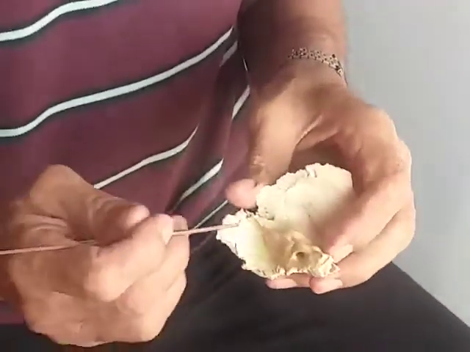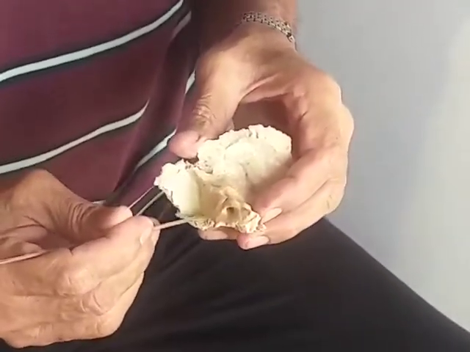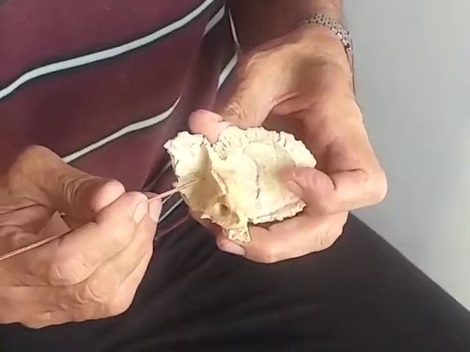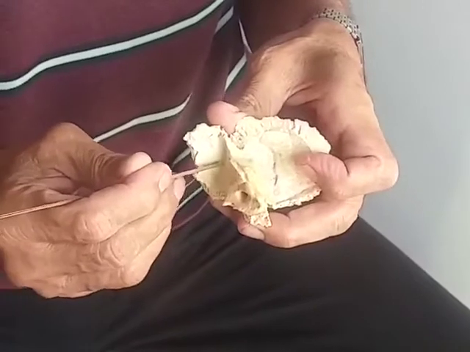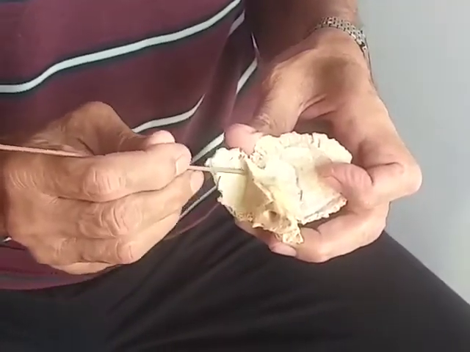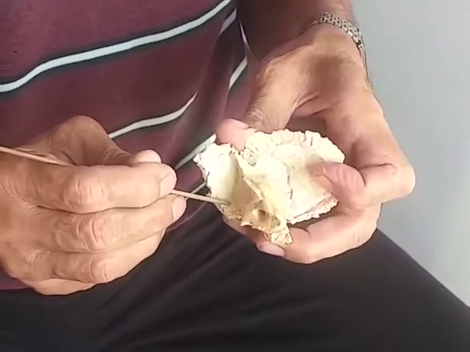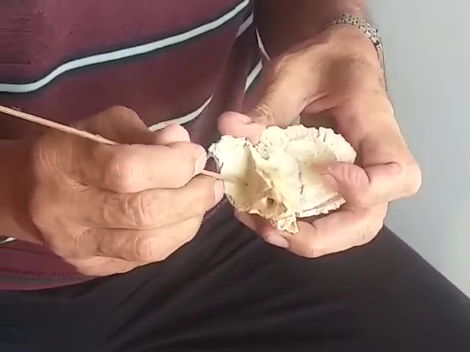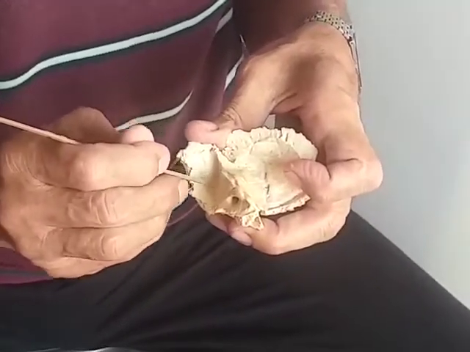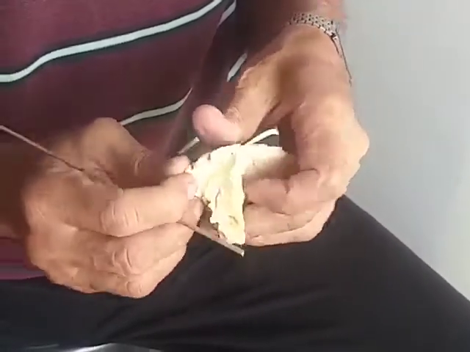Now about the internal surface. The most striking feature is a curved deep sulcus. This is known as the sigmoid sulcus, and this sigmoid sulcus lodges the sigmoid venous sinus.